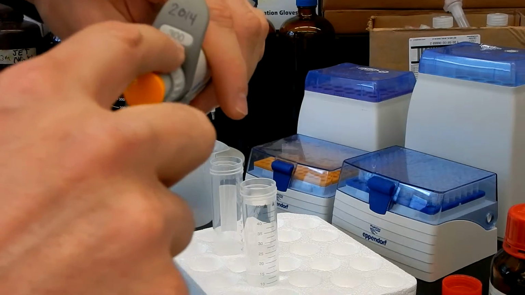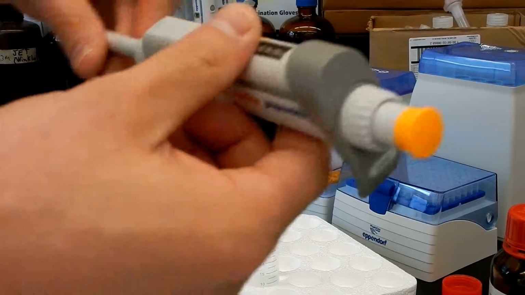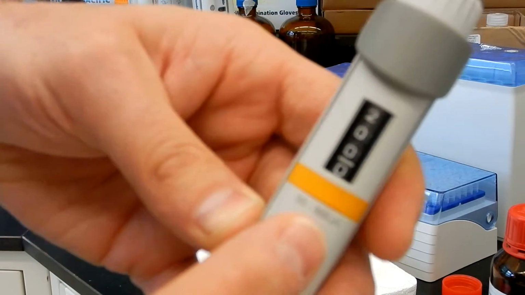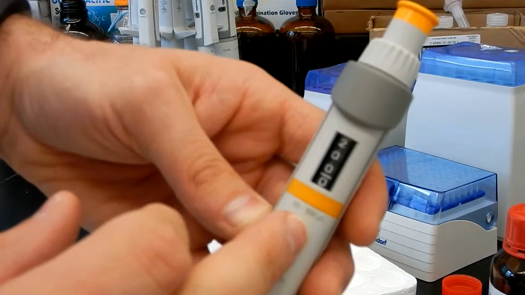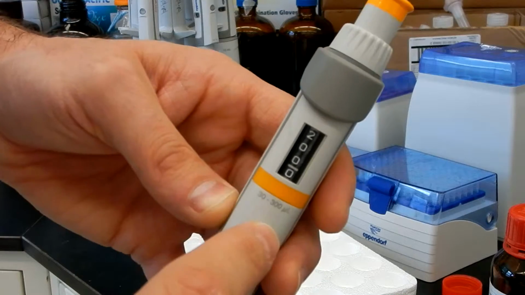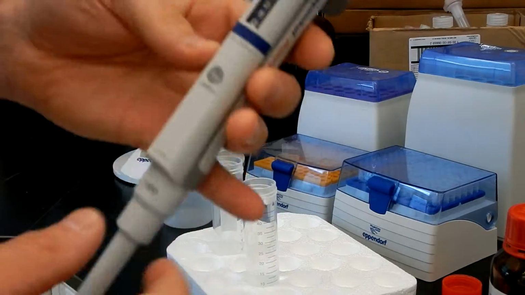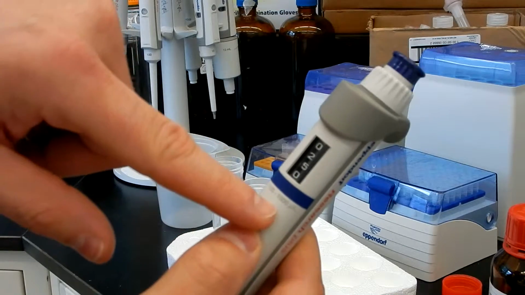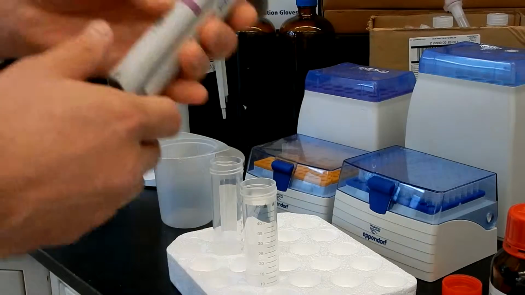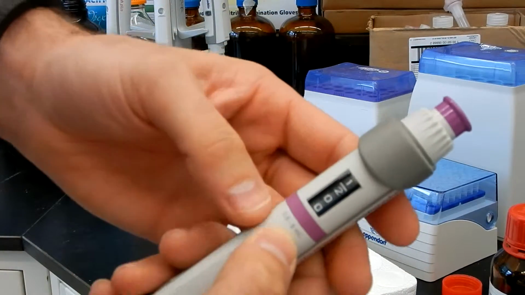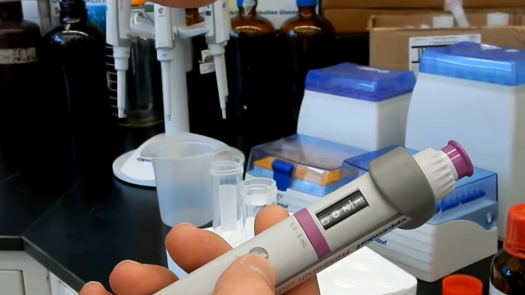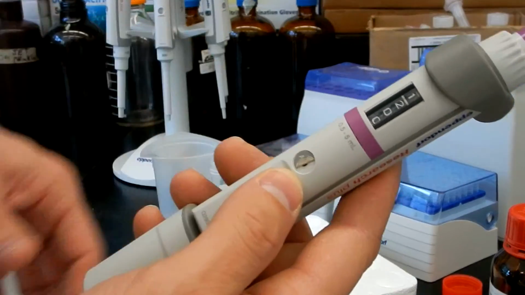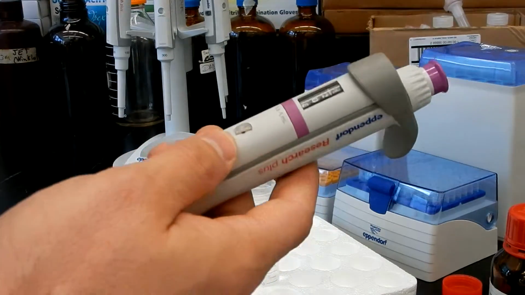First of all, you have a good indication of the volume over there, and here's the range. So for the 300 microliters, you have a range of 30 to 300. For the 1 milliliter or 1000 microliters, you have a range of 100 to 1000 microliters. For the 5 milliliters, you have 0.5 to 5 milliliters. So the rule of thumb is 10% of the max volume equals the minimum volume you can pipette with that.